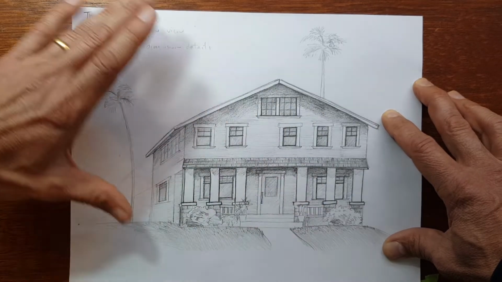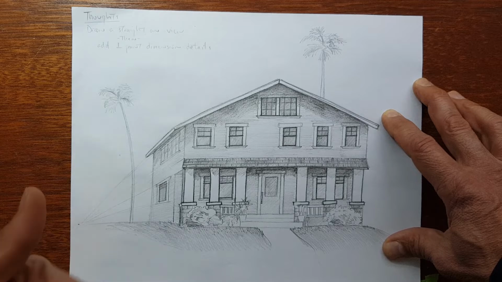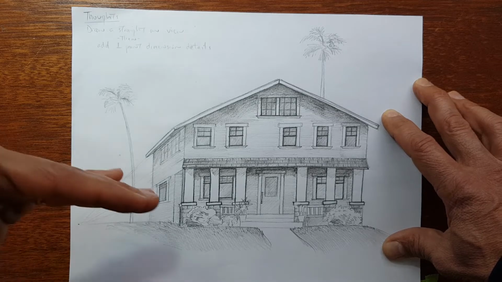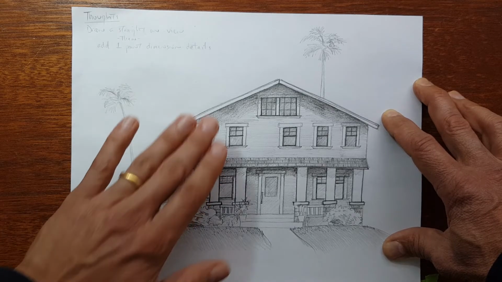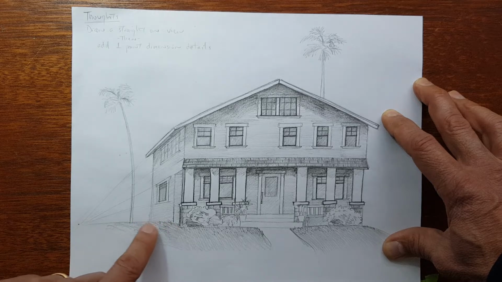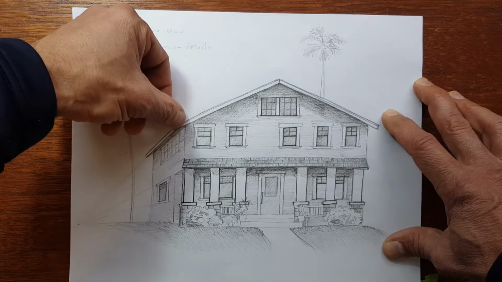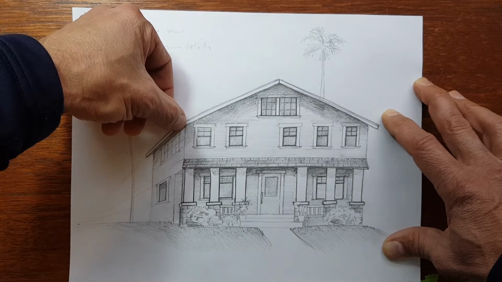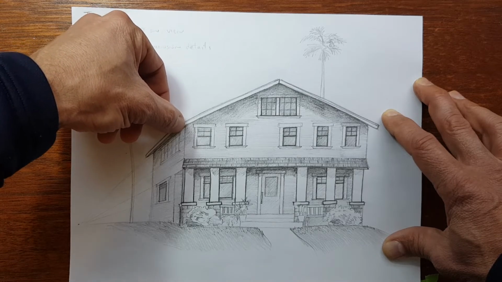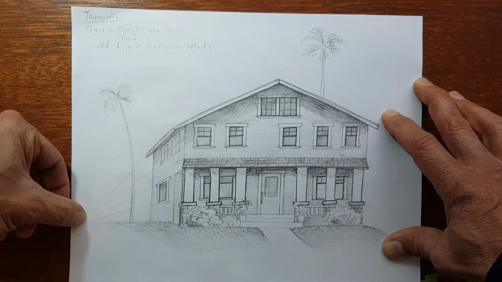So you're seeing a different perspective. But if you're sitting in front of your house, your perspective is very low. You're looking up towards the house. So your horizon line, just make it nice and low here. And then from these corners, you're going to make guidelines straight to the vanishing point.